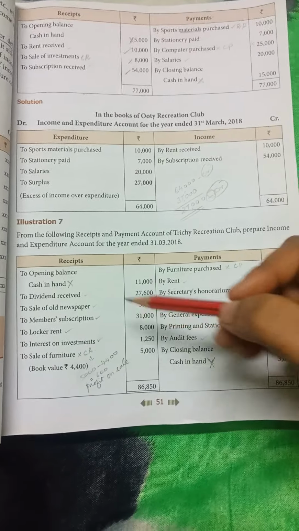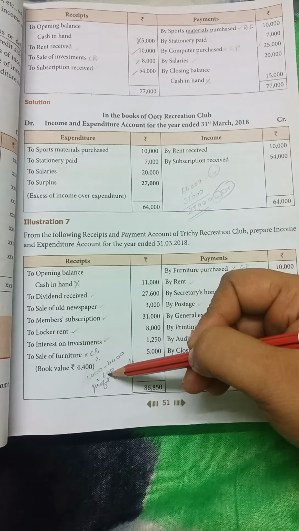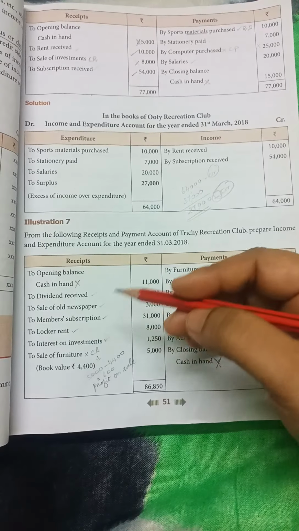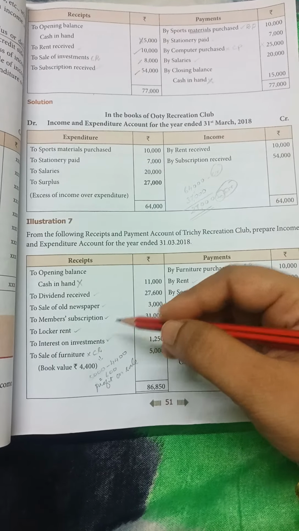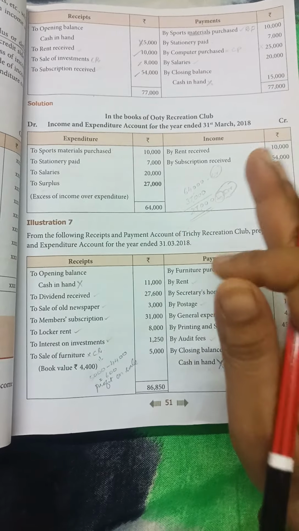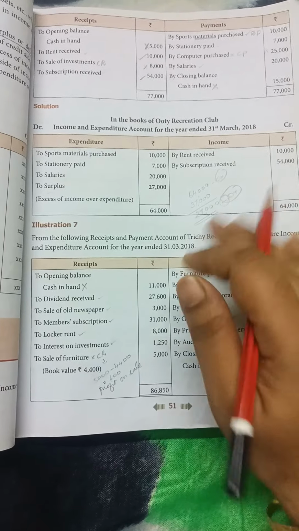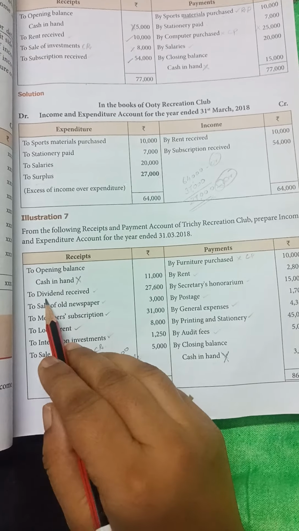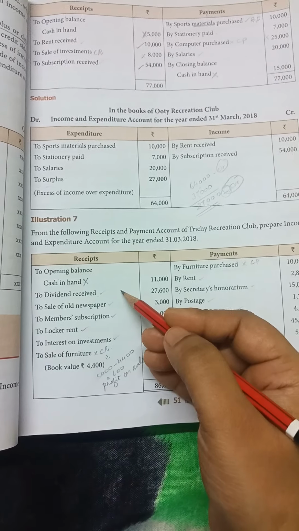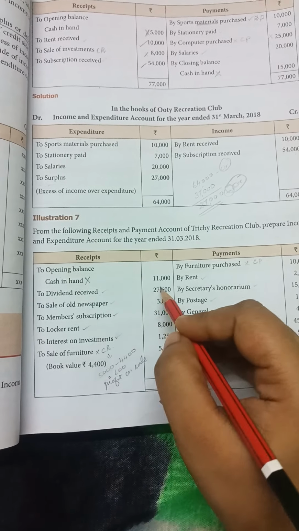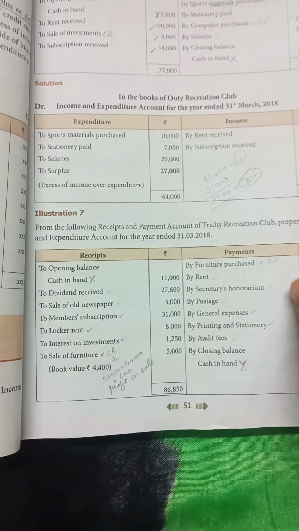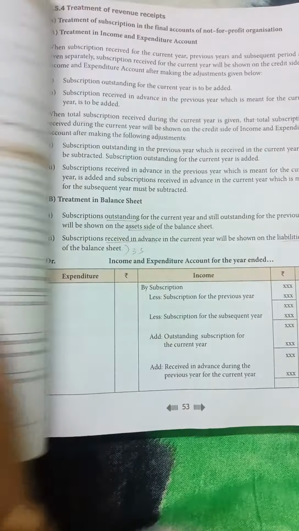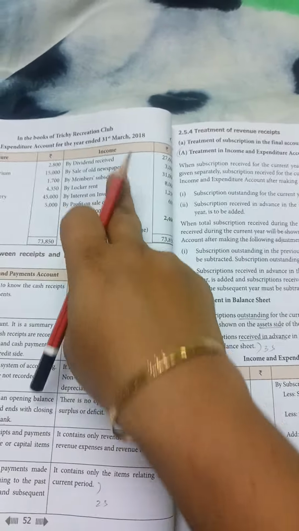Second is you need to check all the receipts side, and if you find any capital receipt, only those should not be taken to the income and expenditure account. Okay, so now dividend received is revenue receipt only, so you have to take this to your income and expenditure towards the income side, which is your credit side.